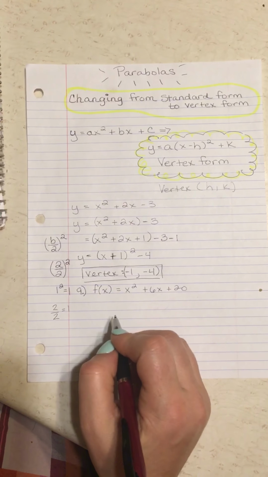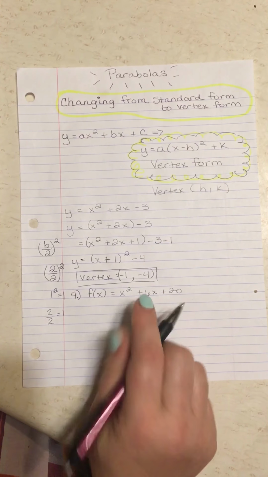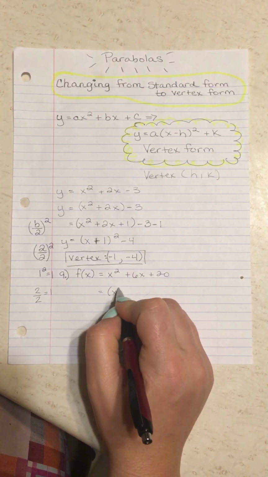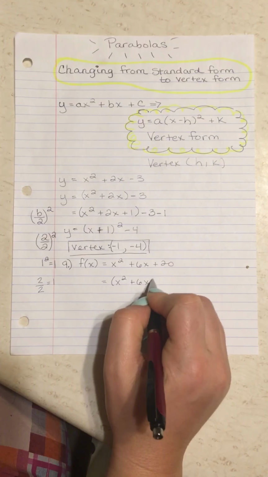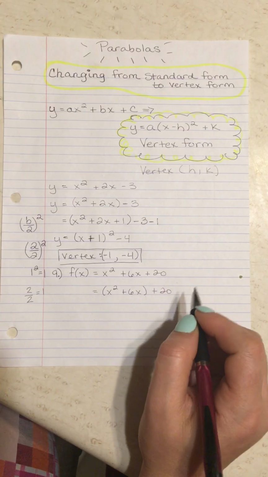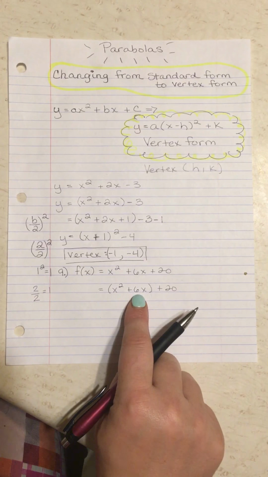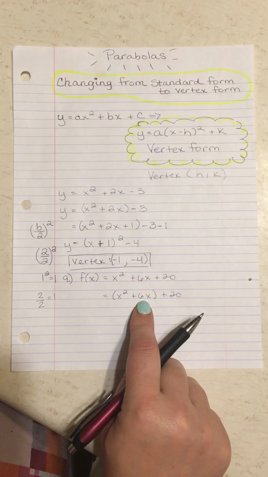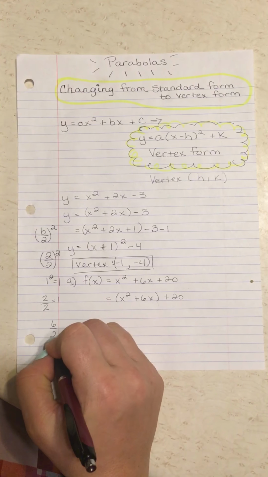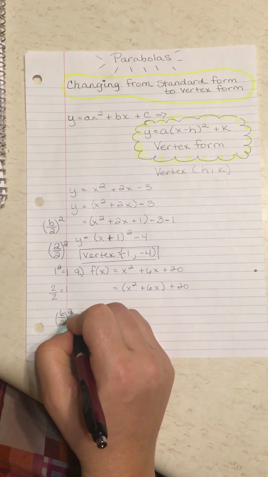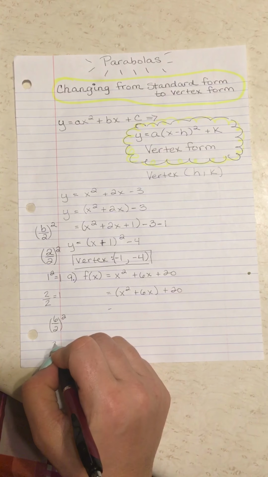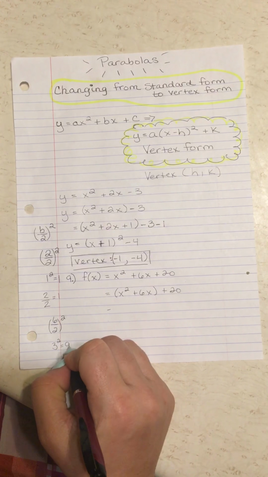We're going to group our x squared and our x. So we're going to put a parenthesis around x squared plus 6x, parenthesis right there, plus 20. All right, and then remember, we are going to need to complete the square right here. So remember that we're going to take 6 divided by 2, and we're going to square it. So remember that 6 divided by 2 is 3 squared, which we know equals 9.